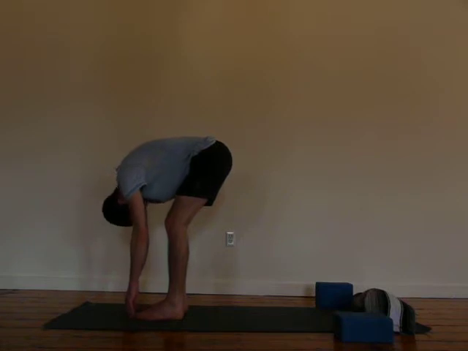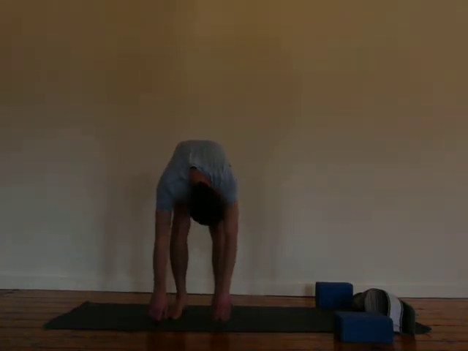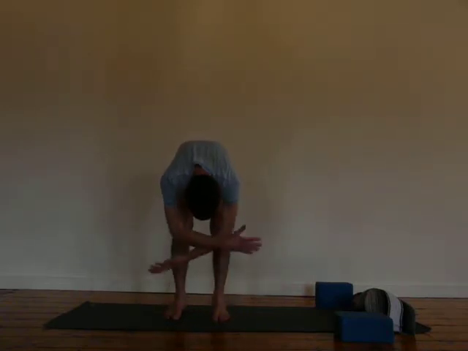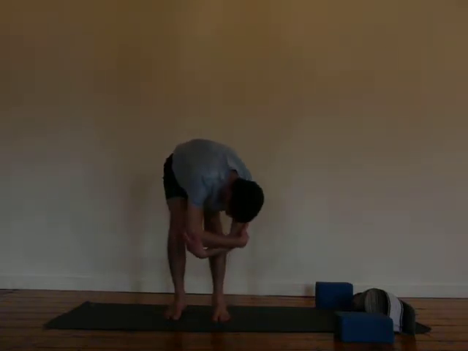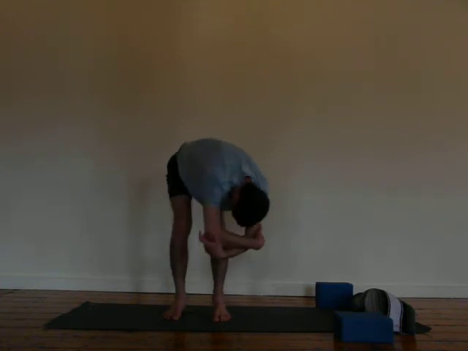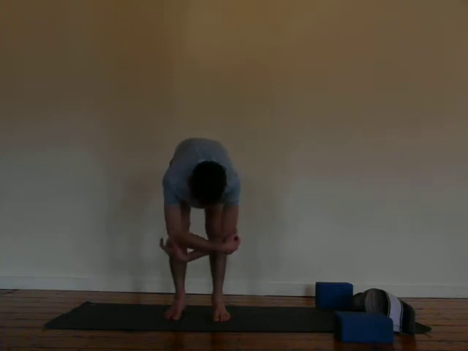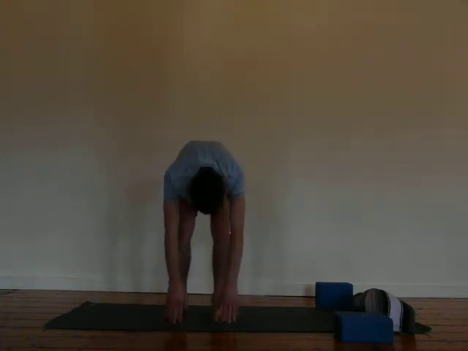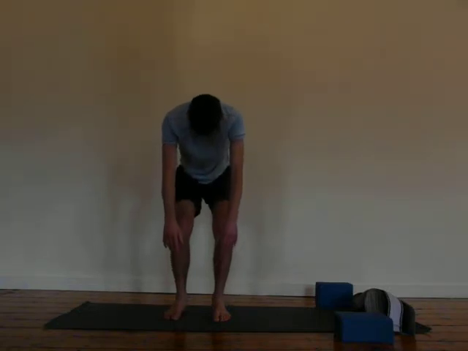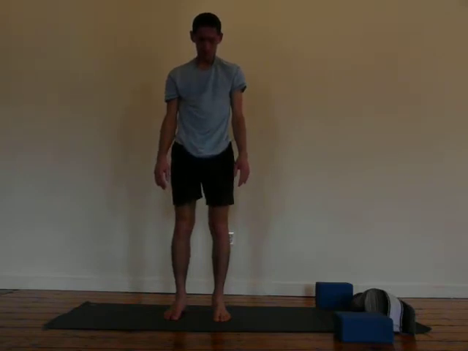Release your head, give your head a little shake out, shaking the head yes, shake the head no. Grab your opposite elbows and give yourself a little sway from side to side. And then come back to center and slowly roll your spine all the way up, letting your head be the very last thing to come up. You can have your knees bent as you rise. Coming all the way to stand.